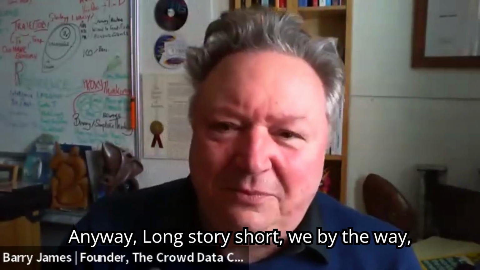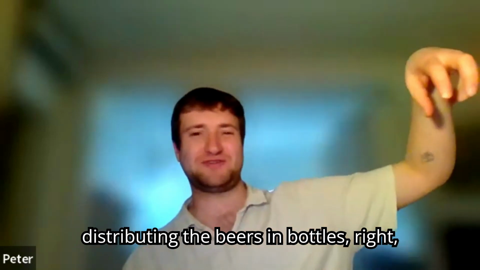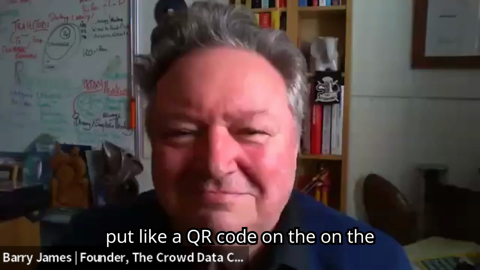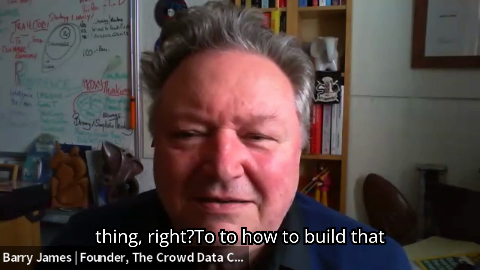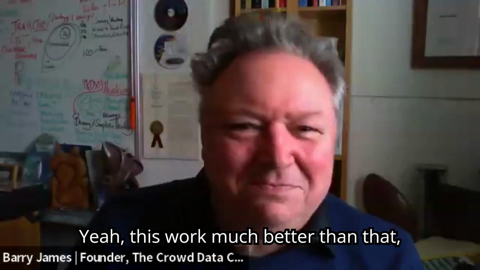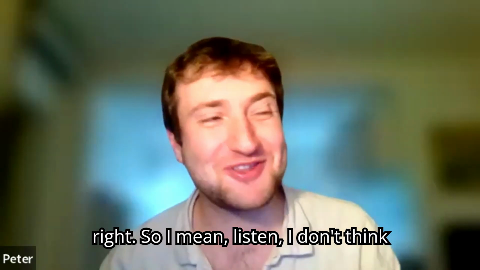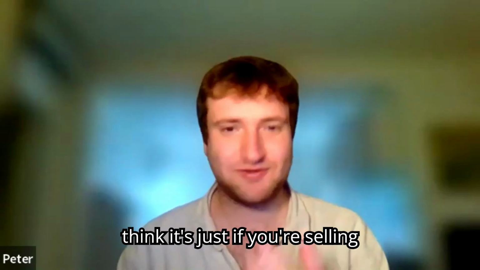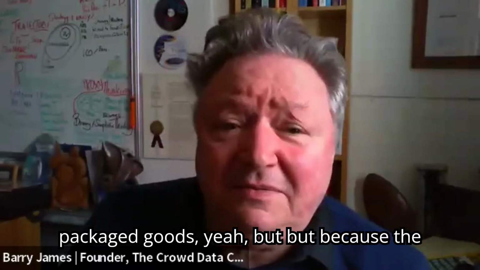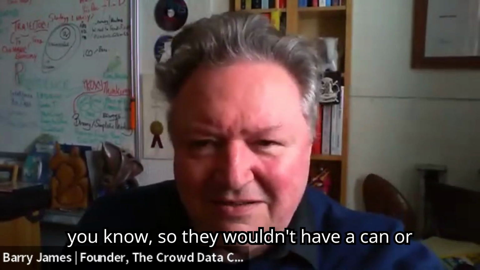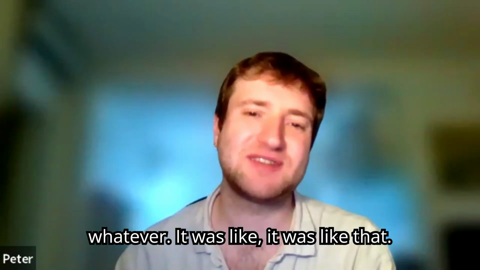But by the way, as you were saying this, I was thinking that if they're distributing the beers in bottles, they could nowadays just put a QR code on it, to build that connection with the user if you don't have direct contact. Yeah, this worked much better than that, right? Listen, I don't think these are exclusive, but if you're selling packaged goods, the bottle or can can carry an advertisement. The problem is people would go to the pub and drink it, so they wouldn't have a can or whatever. I see.